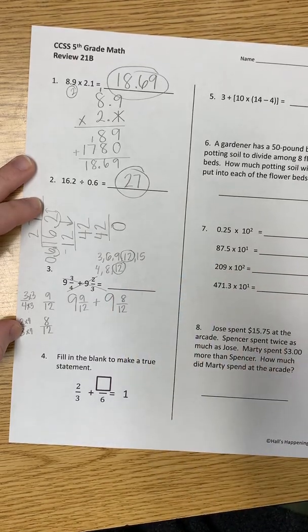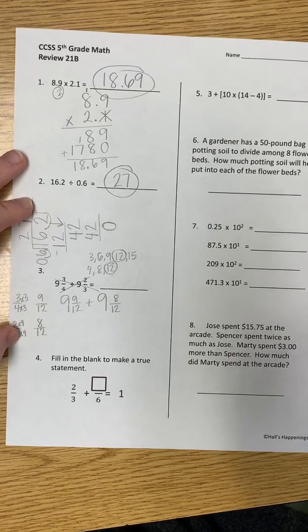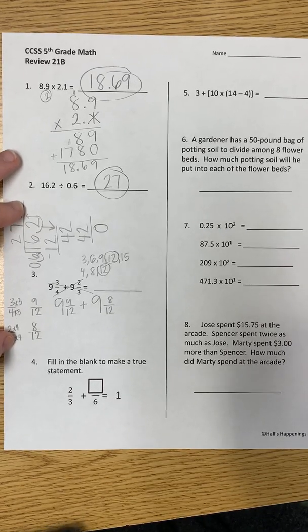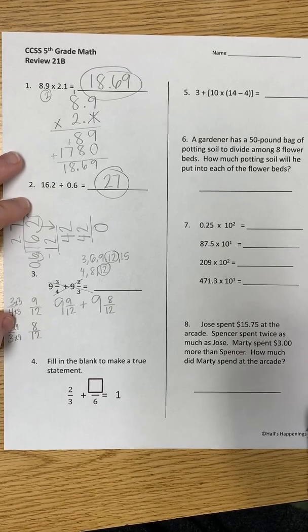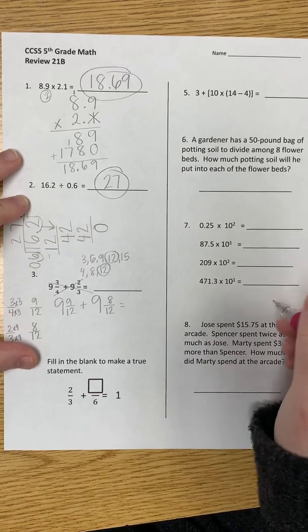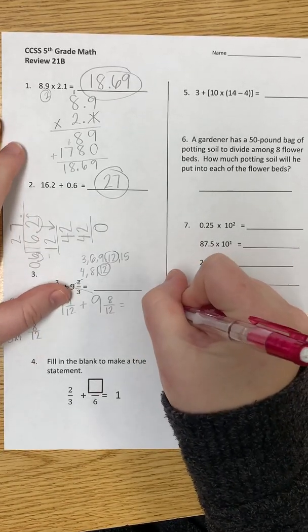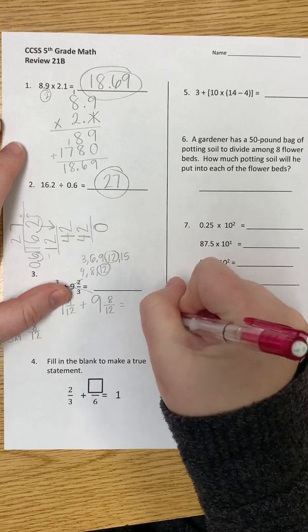If you need to rewrite this for yourself so that you remember, do that. I'm not doing this just because. I'm doing it because it helps me remember what I'm doing and where I'm at. So now that I have my new equation written, I need to add just the fractions first. So I have 9 plus 8 is 17 over 12.